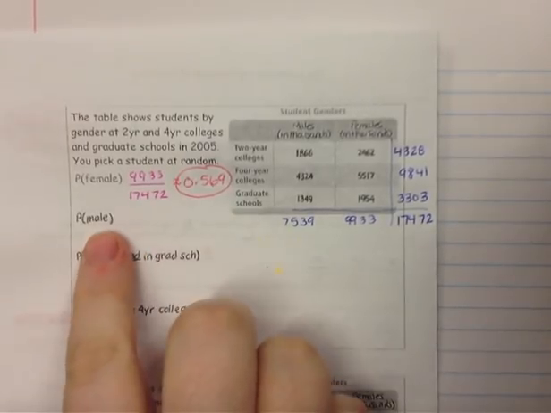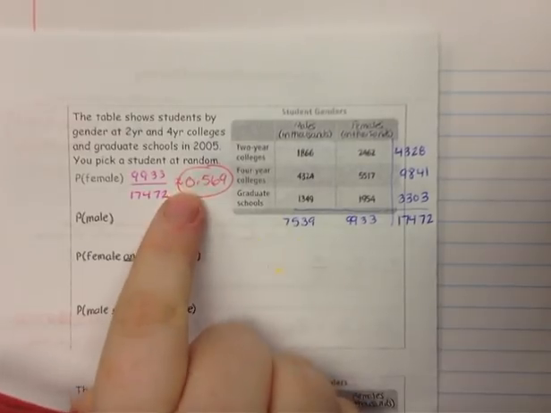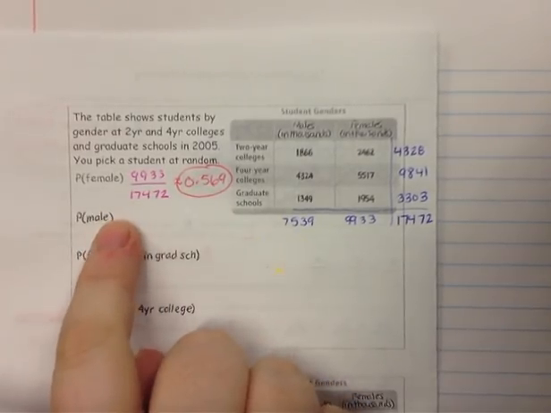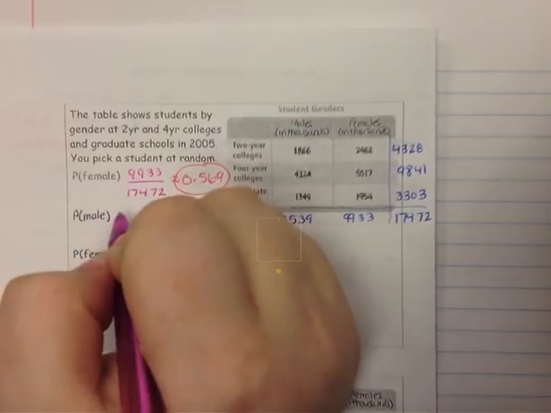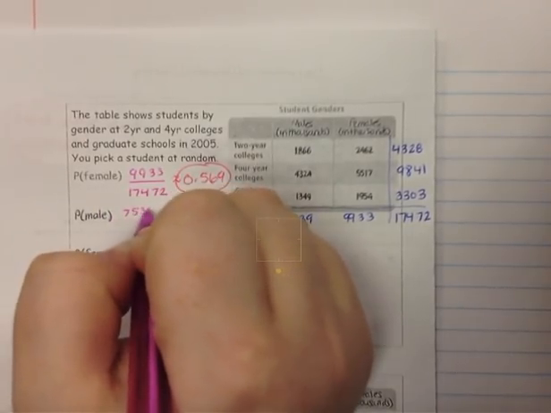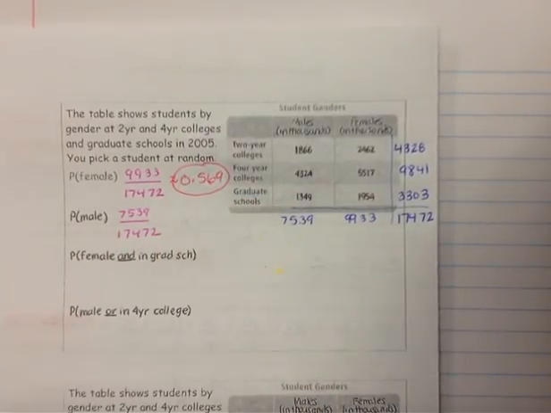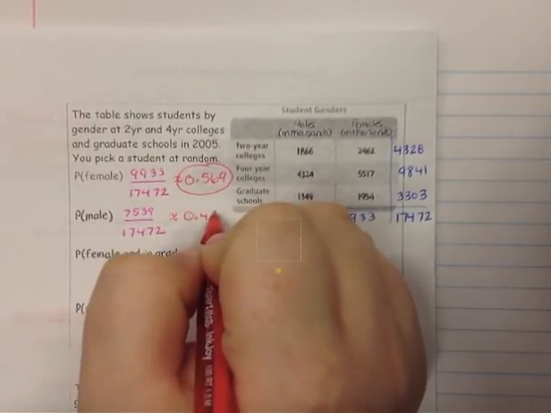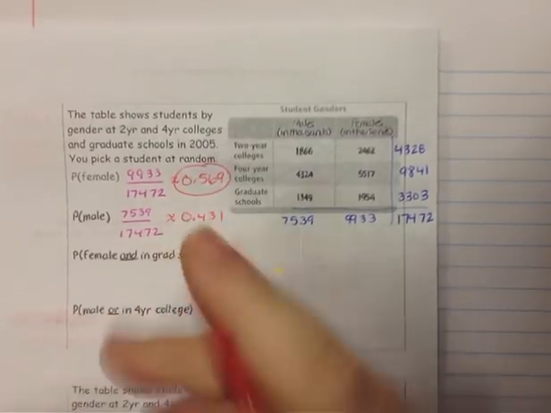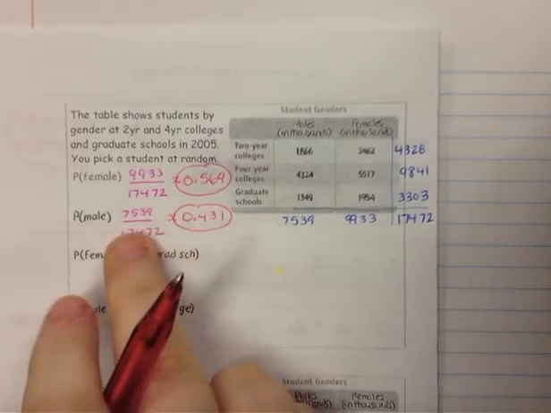Now the probability of a male being chosen, if you think about it, you can only choose male or female, so these 2 probabilities should add up to 1. So let's make sure that does. The probability of male is the males divided by the total number of students. So we have 7,539 males out of the 17,472 students. We plug that into our calculator, and to 3 significant figures we get roughly 0.431. If you add those 2 numbers up, that gives you a value of 1, which means that you have a 100% chance of picking either a male or a female.